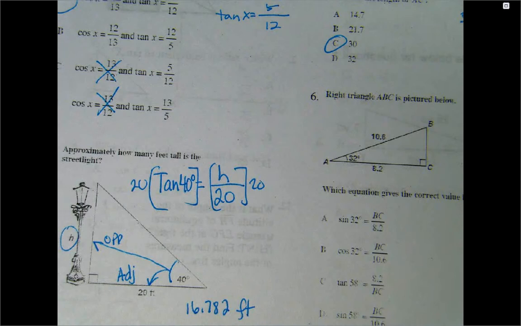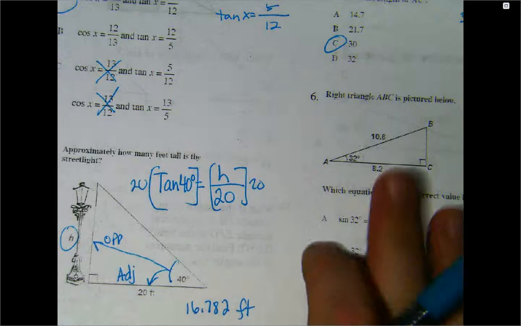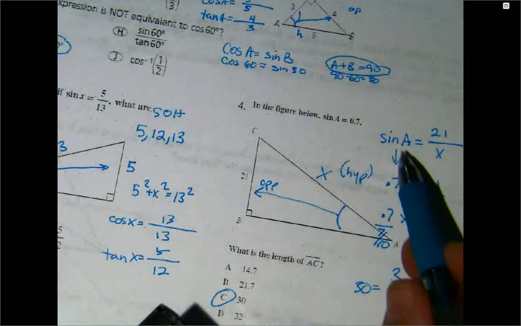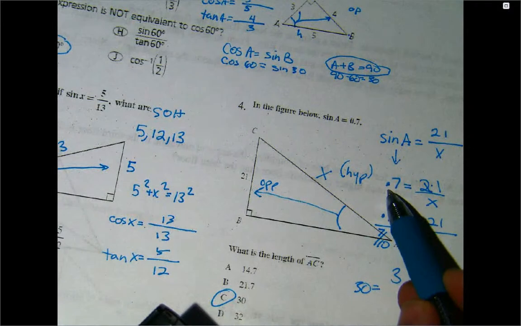Well, 4 is a side length, so it's not a degree. Just because I had to type it into the calculator. In problem 4, I didn't have to type in anything as far as a degree goes because it was 0.7. I knew the answer was already 0.7, so I didn't have to type in sine of an angle because I already knew what the answer was.